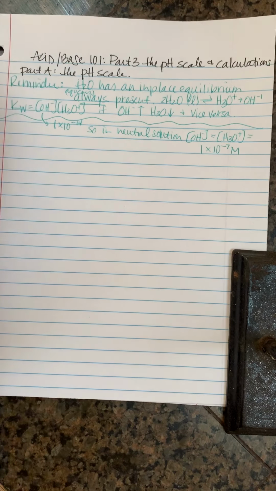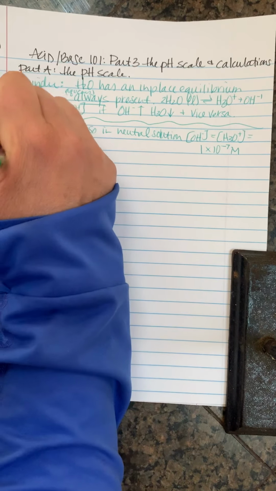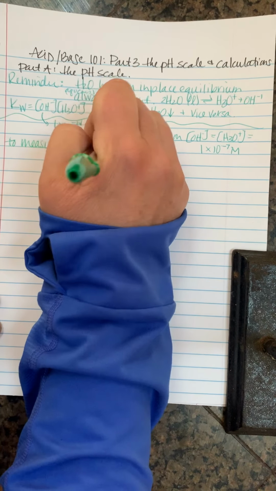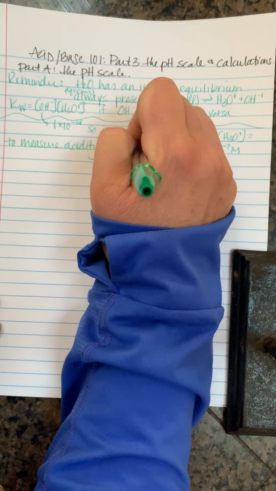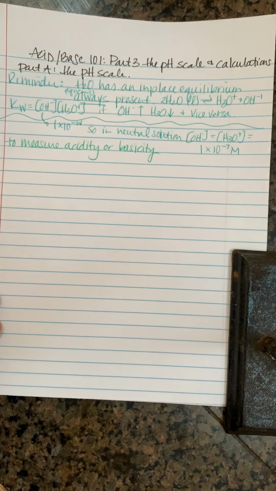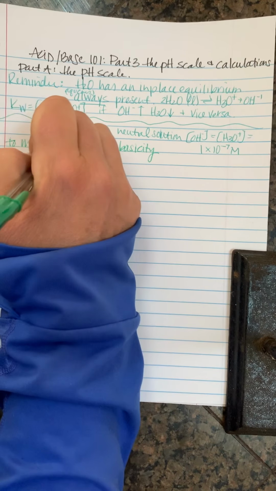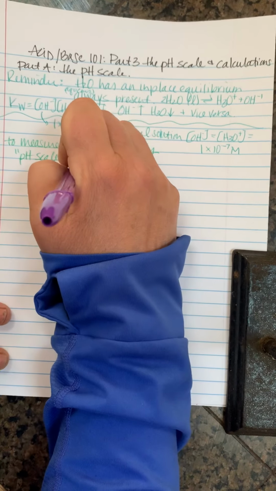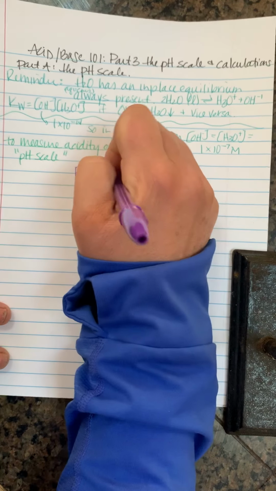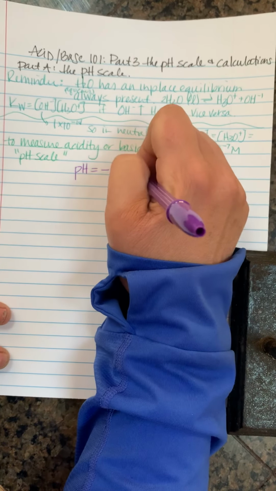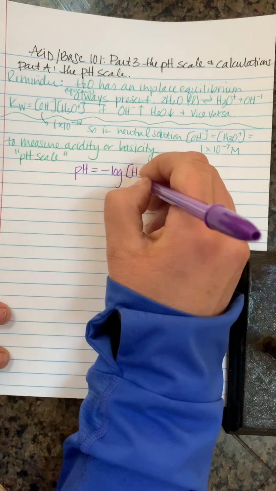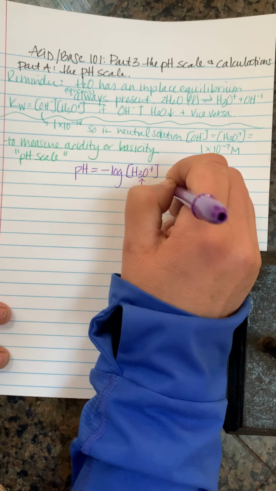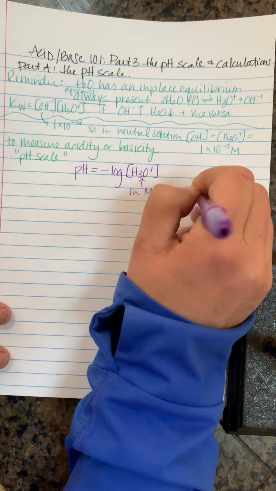Okay, so what we use to measure acidity or basicity is called the pH scale. The mathematical definition of pH is pH is equal to the negative log of the concentration of H3O plus in molarities. So this is a concentration in molarity, and that's moles per liter.